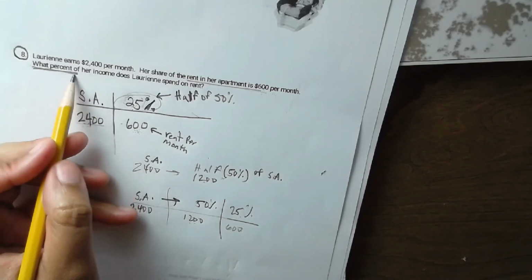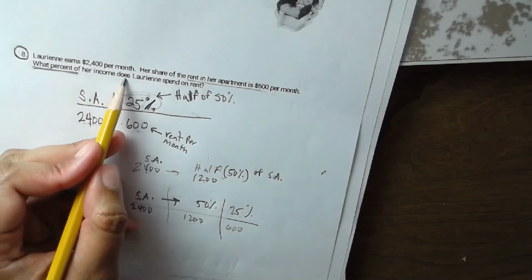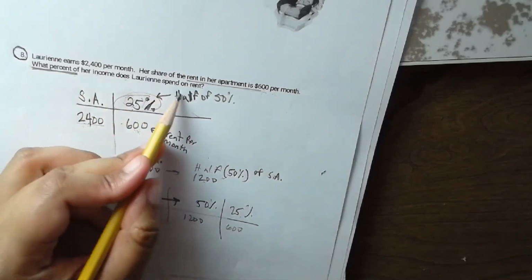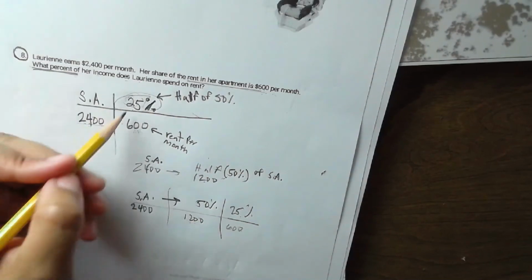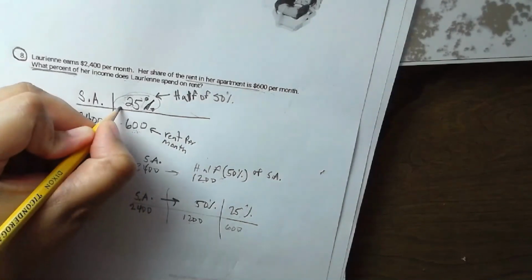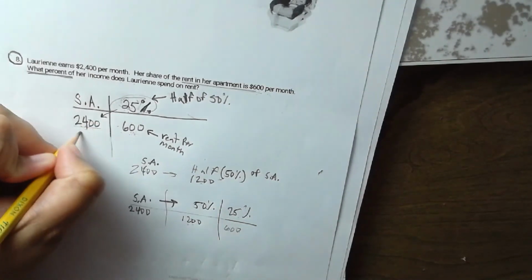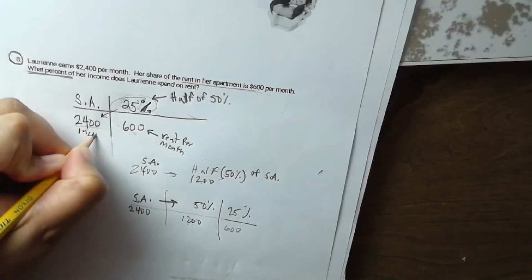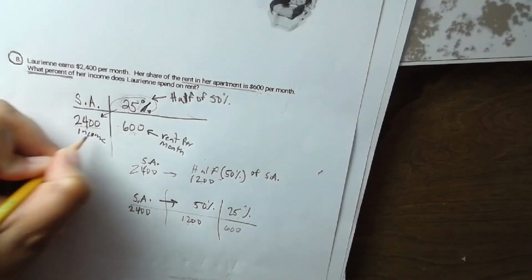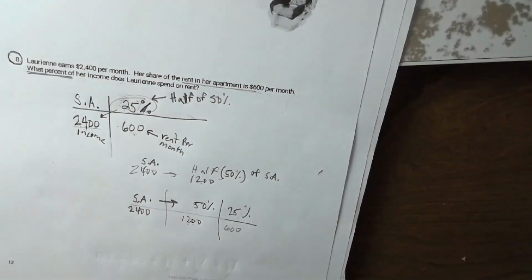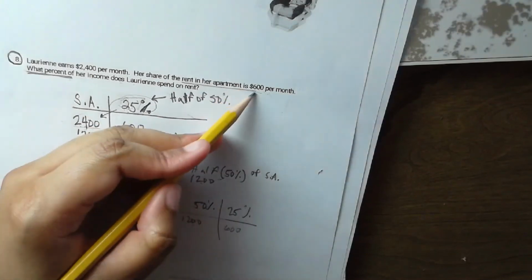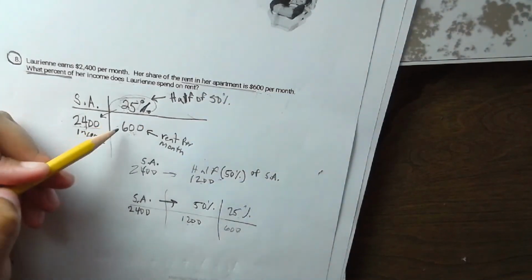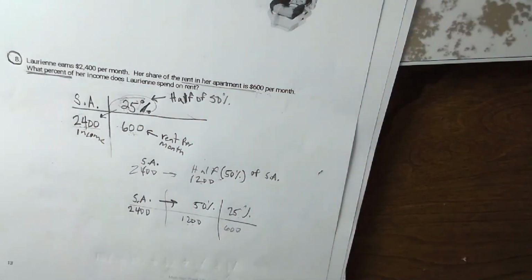So the question is, what percent of her income did she spend on rent? She spent 25% of her income on rent. 25% of this income would give us the $600 a month they told us she spent on rent.